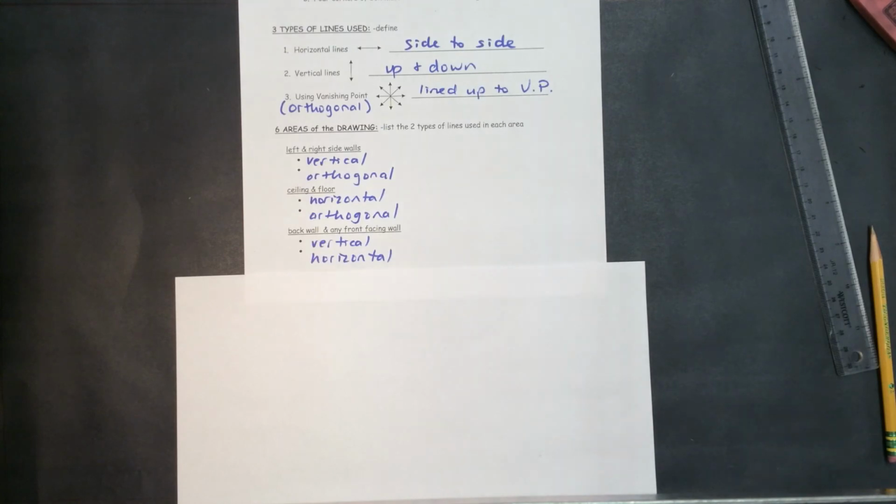So copy these down, have these in your notes. We'll have to refer to it later, but now you'll have this as a reference. So even if it doesn't all quite make sense to you yet, that's okay. As long as you have this in your notes, you'll be in good shape.